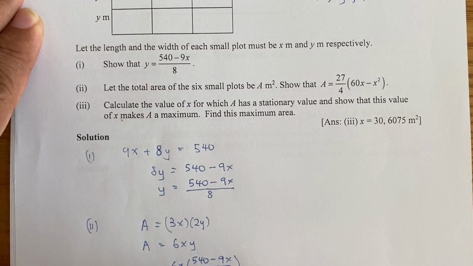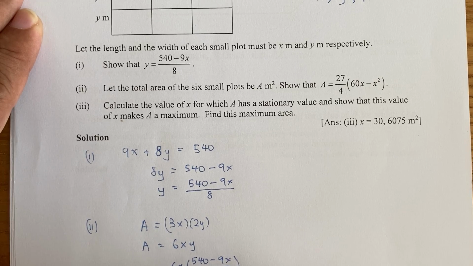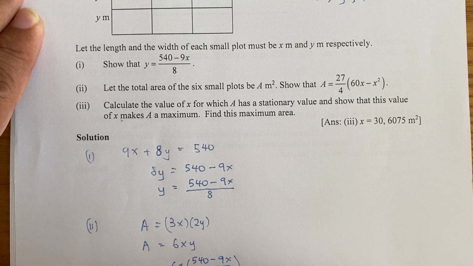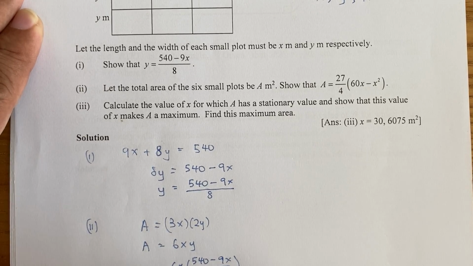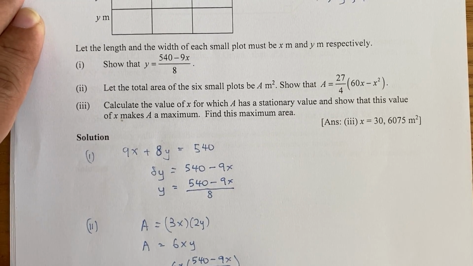I'm going to get this. 6 and 8, I can cancel off. I'm going to get 3/4 x. And then for 540 minus 9x, I can take out 9. I will have 60 minus x, and I get there 9 times 3, 27.